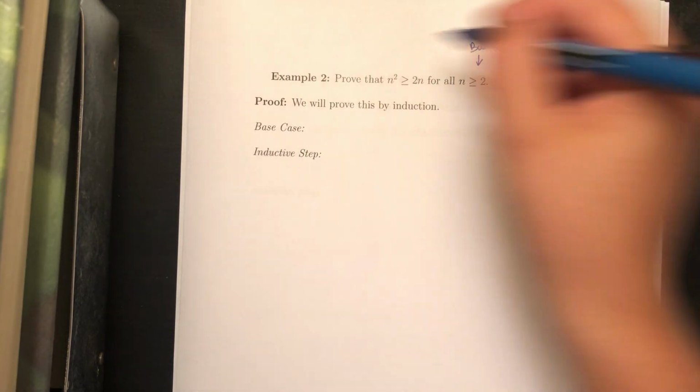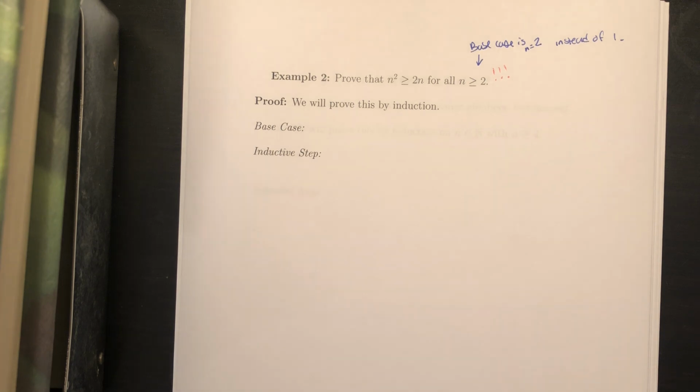This time you've got your infinitely many dominoes, and you start by knocking over the second one in line. The first one might not be knocked over at all. The first one might not be true, but all the rest of them are going to be true. So the induction argument is going to follow the same way. We just start with a base case of 2 instead of 1.